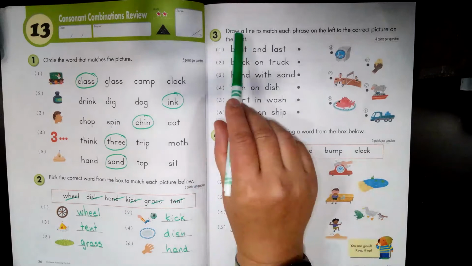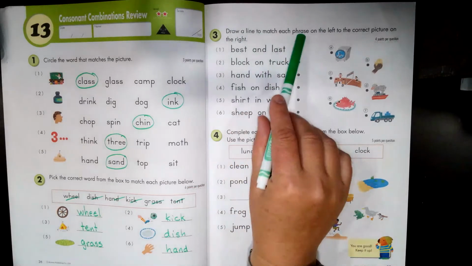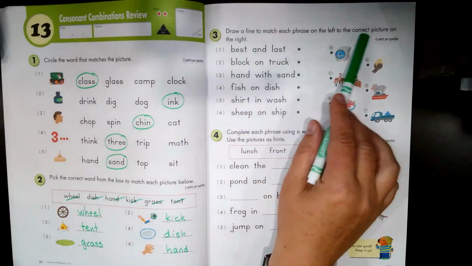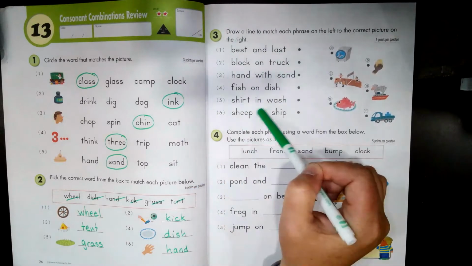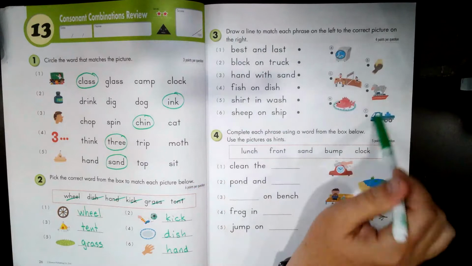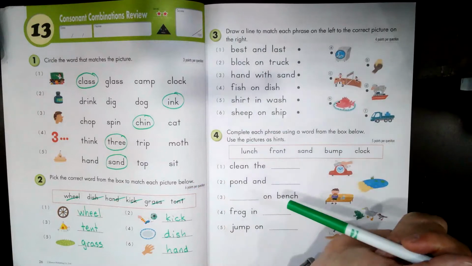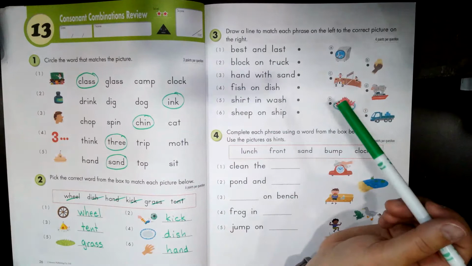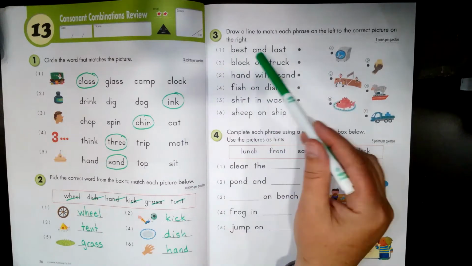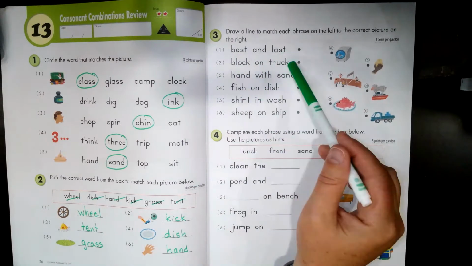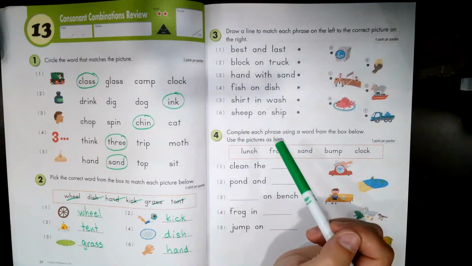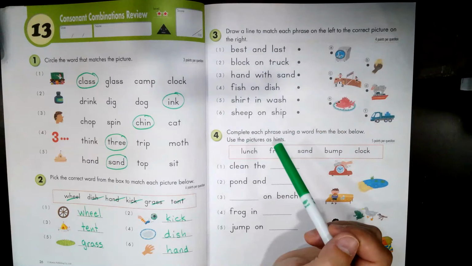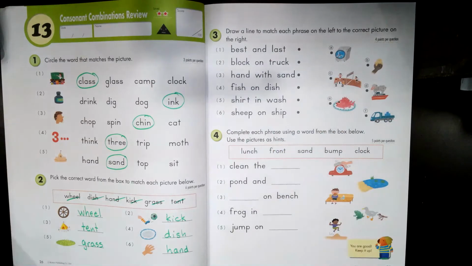Number 3, draw a line to match each phrase on the left to the correct picture on the right. These are the phrases on the left. These are the pictures on the right. So you have to think about what's going on by reading the phrases, okay? So read the phrases and then see which picture matches. I'm going to let you try this all by yourself, so I do want you to pause the video and then come back and check your work.